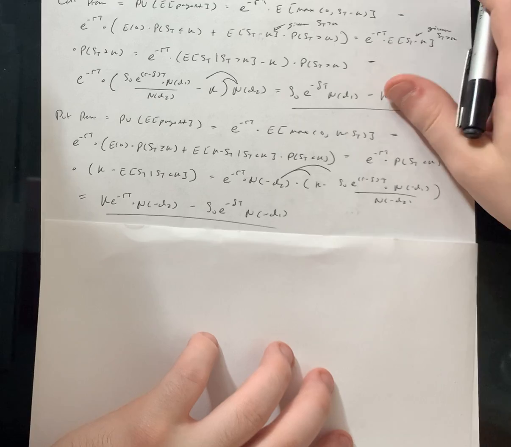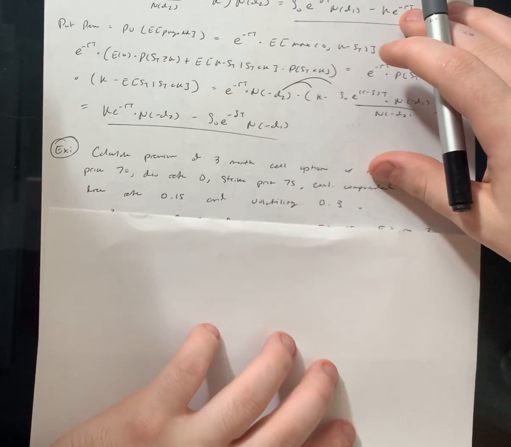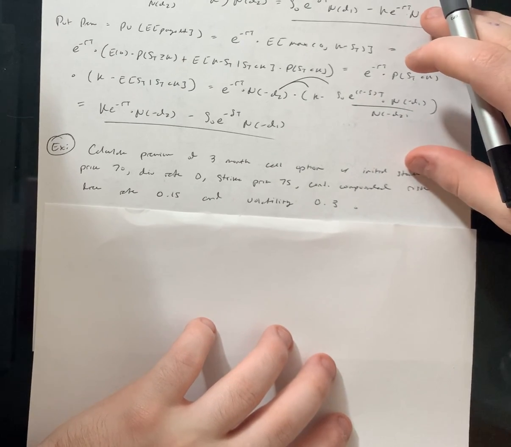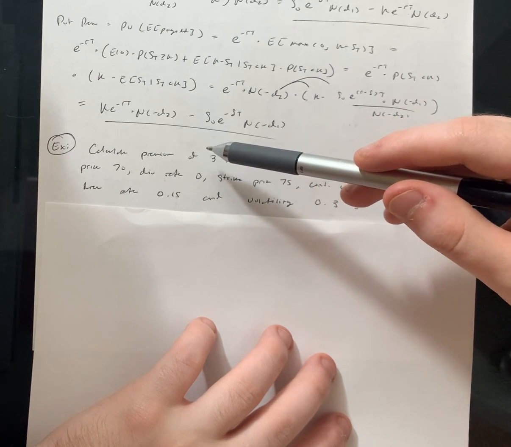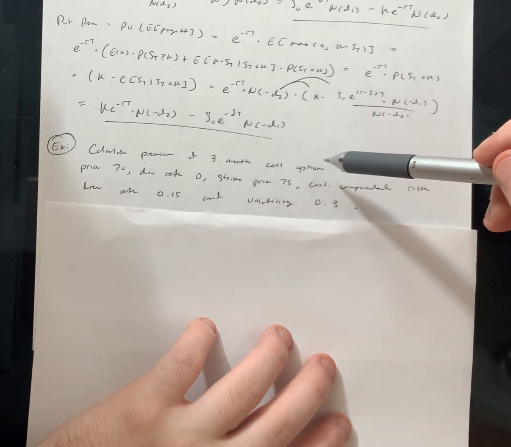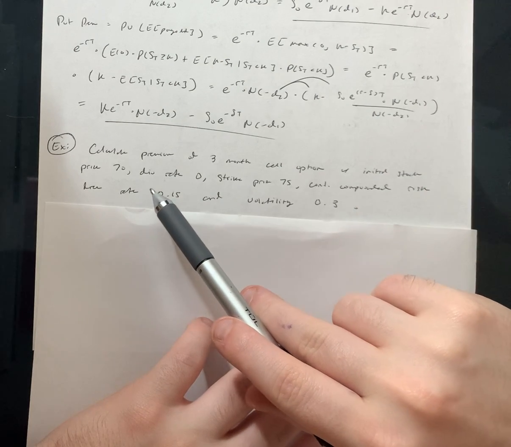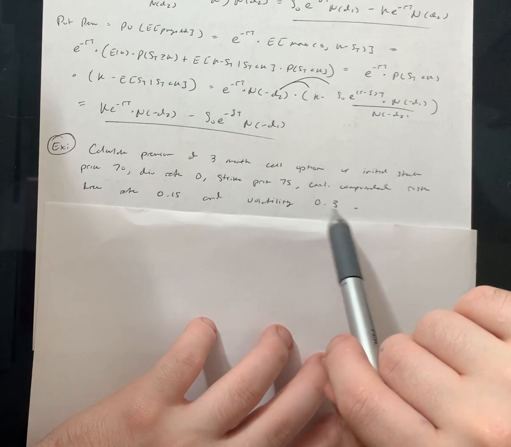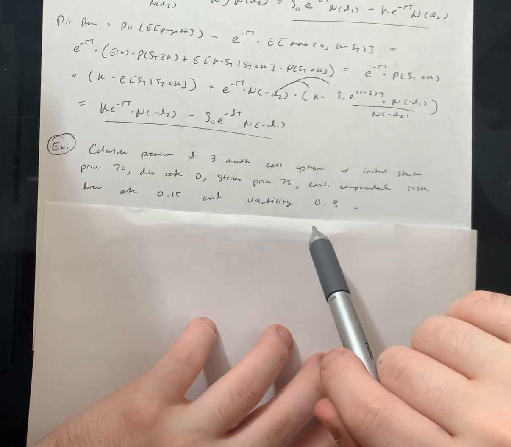So let's do an example just to show all this and how we might use it in a problem. Calculate the premium of a 3-month call option with initial stock price of 70, a dividend rate of 0, a strike price of 75, a continuously compounded risk-free rate of 0.15, and a volatility of 0.3.